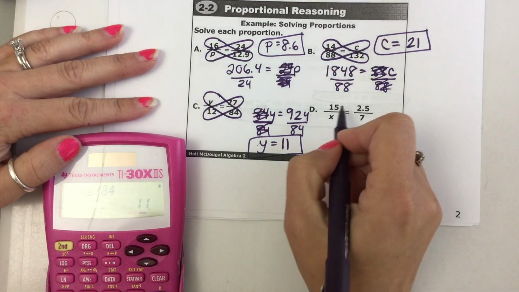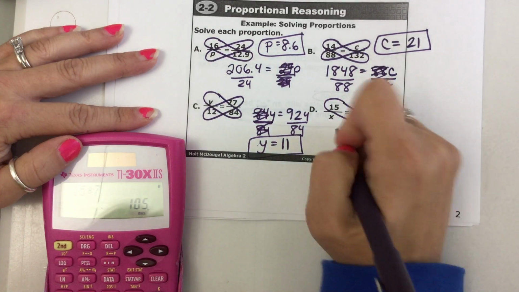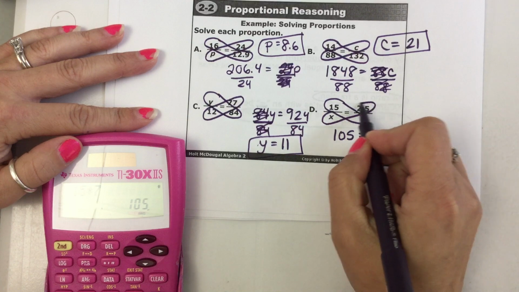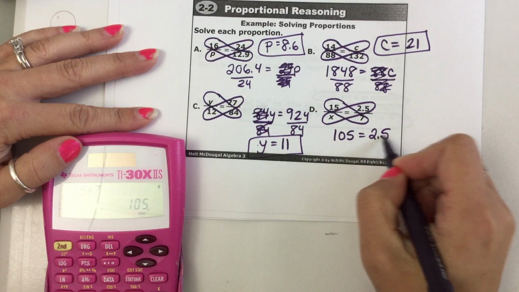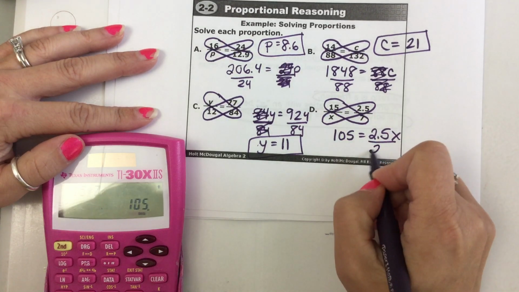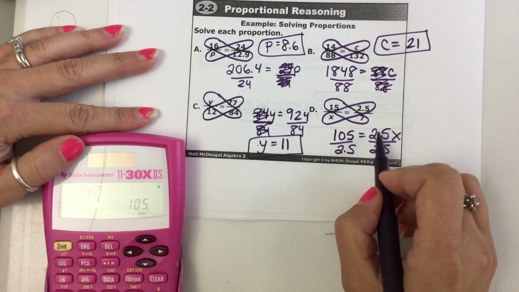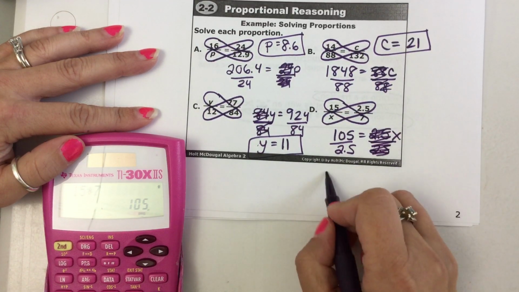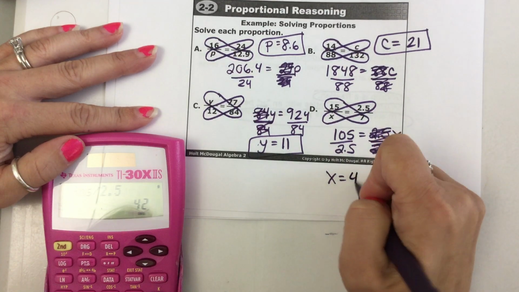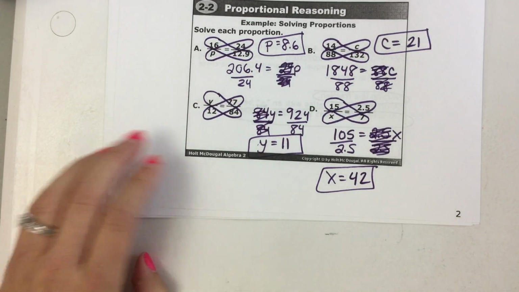Last one on this slide. Top of the first times the bottom of the second. 15 times 7 is 105. Bottom of the first times the top of the second. 2.5 times x is 2.5x. If I want x by itself, I need to get rid of the 2.5. Right now, the 2.5 is being multiplied, so the opposite operation, I need to divide. 105 divided by 2.5 is 42. So that process is called cross multiplication.